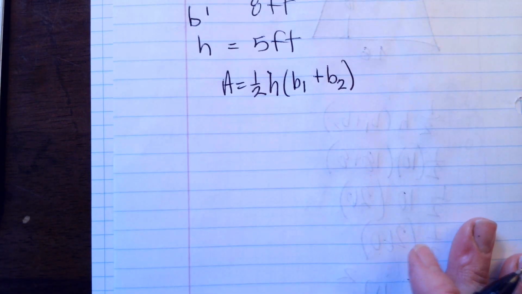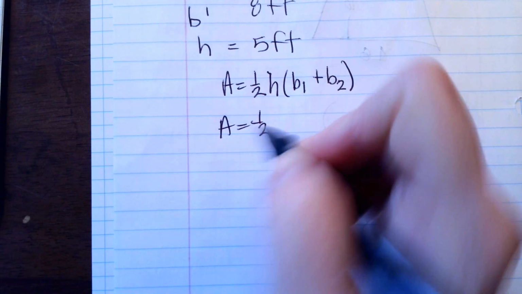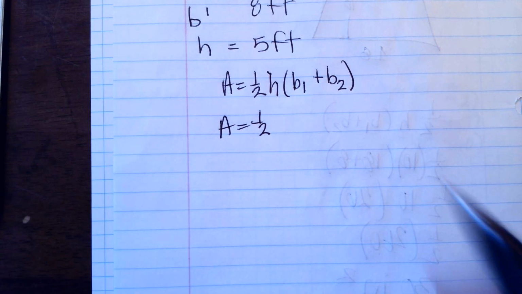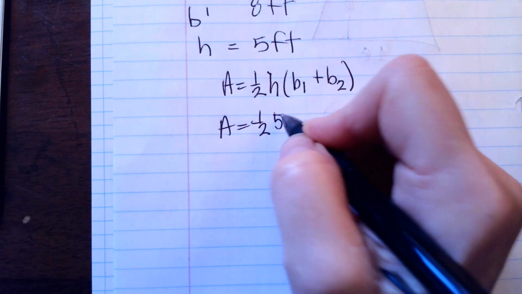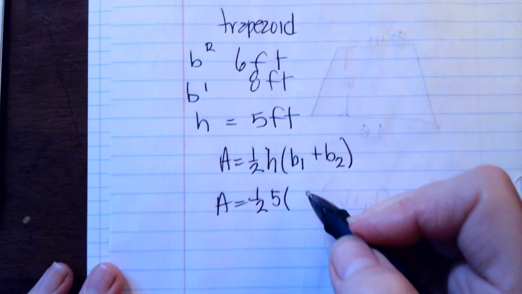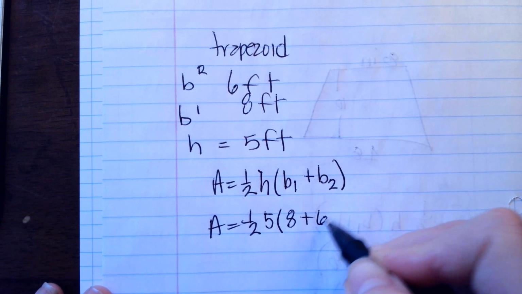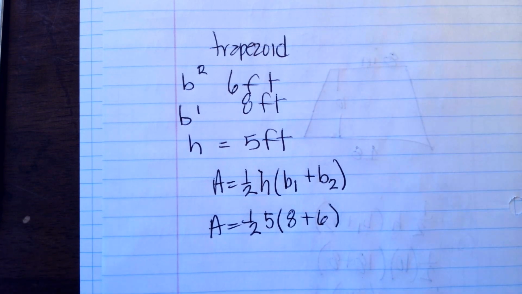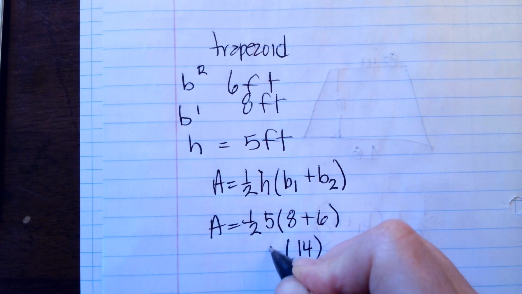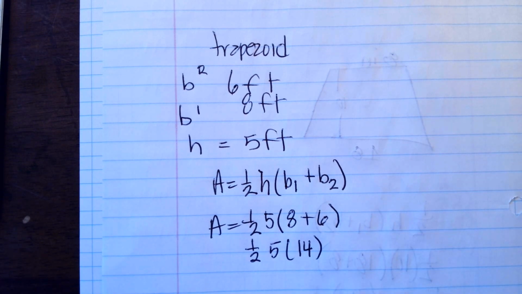So then you would do area equals 1/2 times the height, times 5, and then parentheses 8 plus 6. Then you add 8 plus 6 to get 14. And then you can cut that in half to 7. And then it's 7 times 5, which is 35.